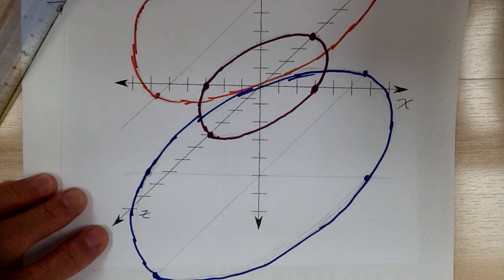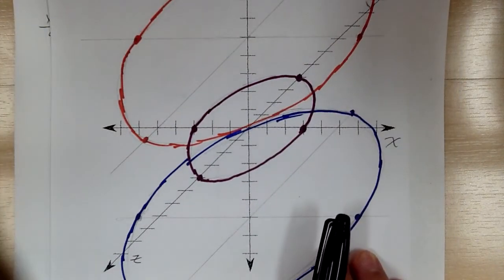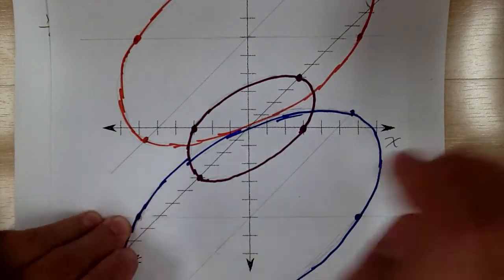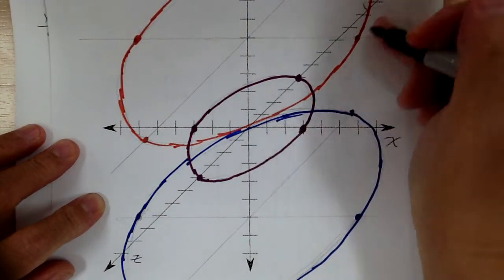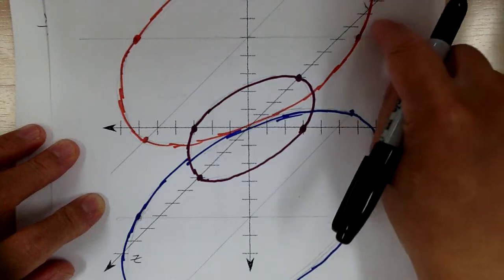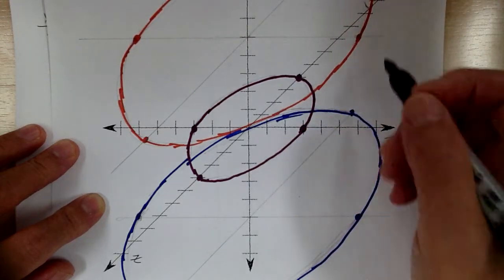Next thing you need to do is connect the edges. So this is the top right, and you need to connect it to the middle right, to the bottom right. So you connect the right to the right to the right.